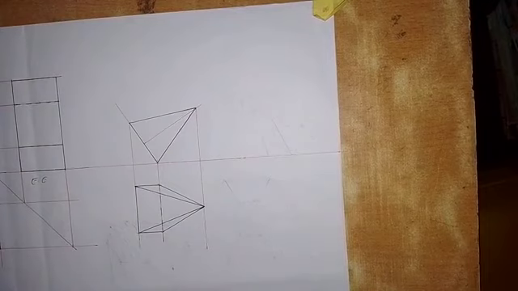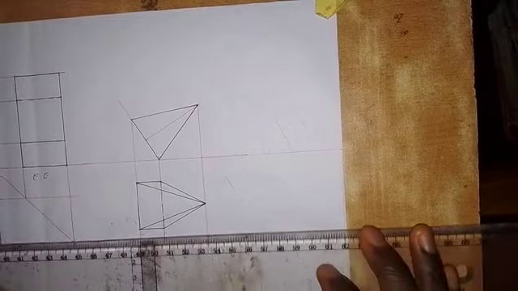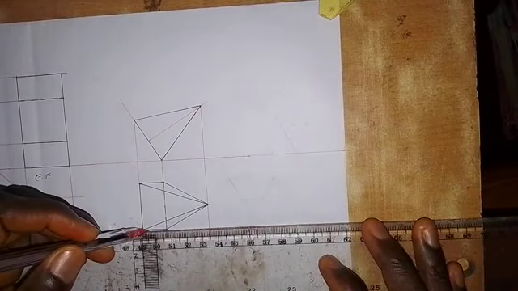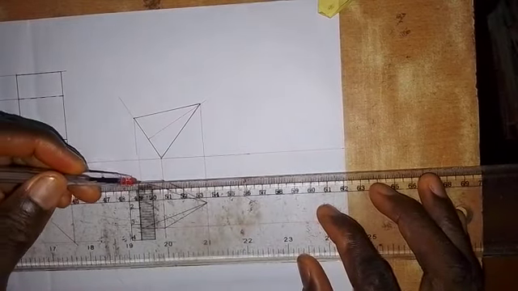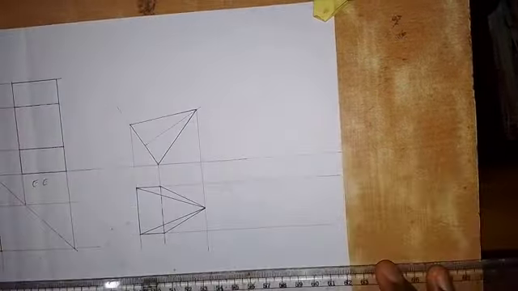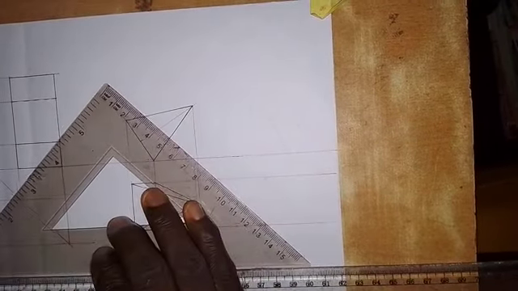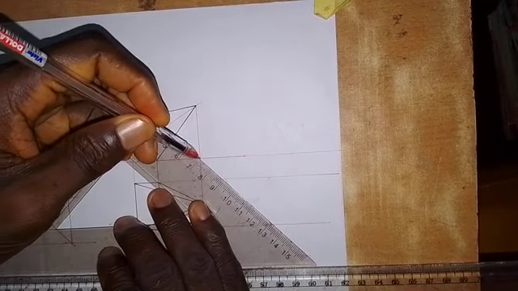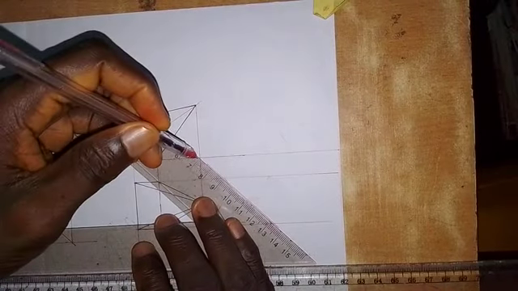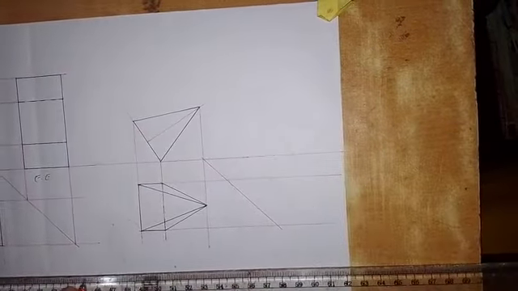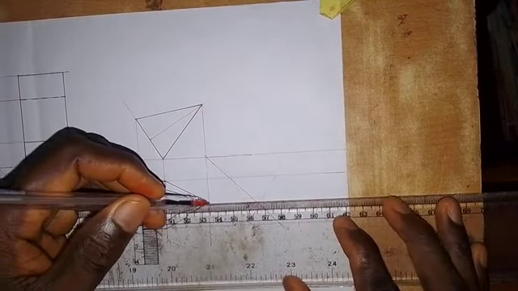Now let's look at how the end elevation will look. What we need to do now is from this point we draw a horizontal line, and also from this point we draw a horizontal line. Then we take a 45-degree set square, place it at this point, and draw a line like this. Also from this center here I need to draw a horizontal line, because I need to get the center of that.